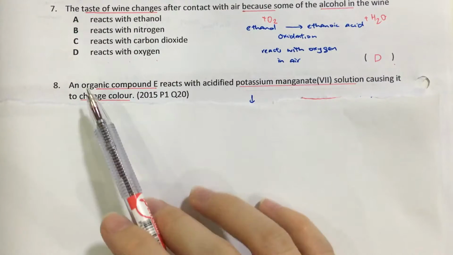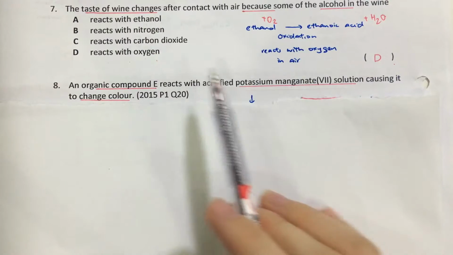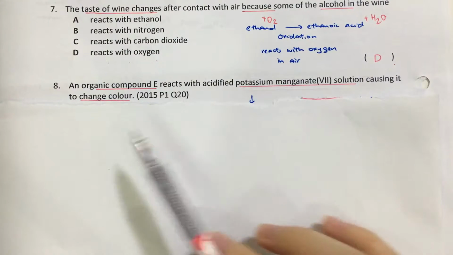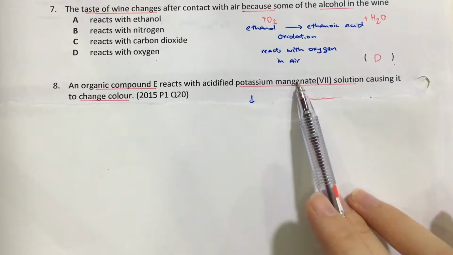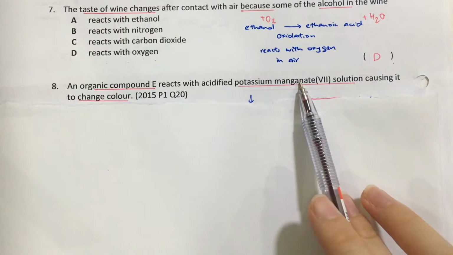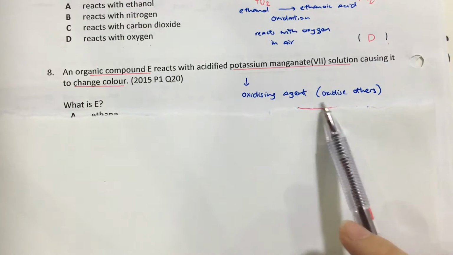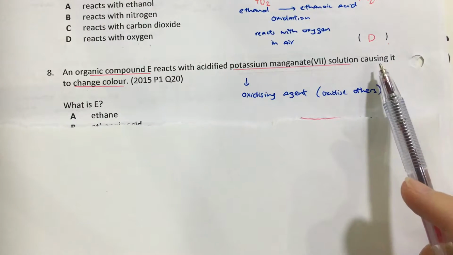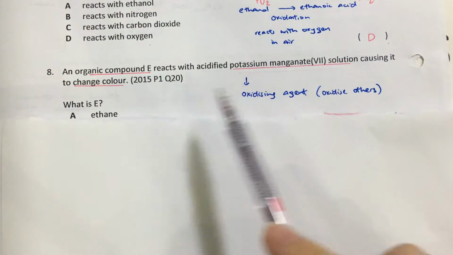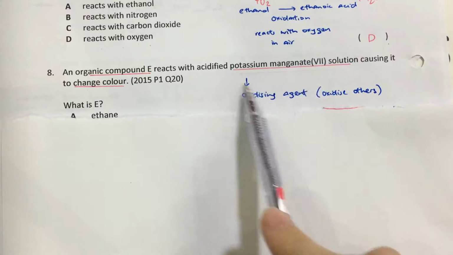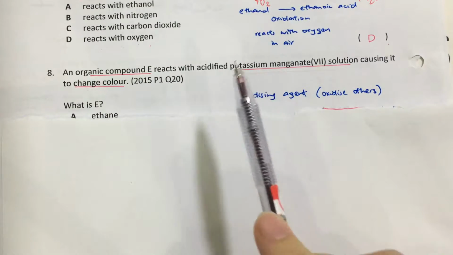Next, we have organic compound E that reacts with potassium permanganate and changes color. So we talk about potassium permanganate. Potassium permanganate is the oxidizing agent that is added to oxidize others. And what did it oxidize in this case? This oxidizing agent can oxidize ethanol.